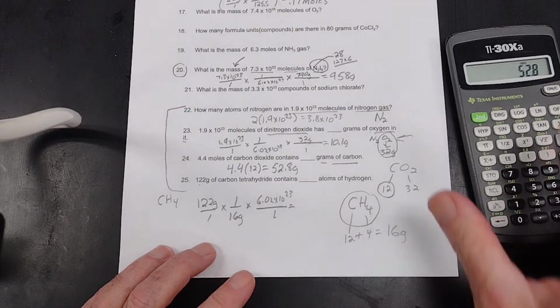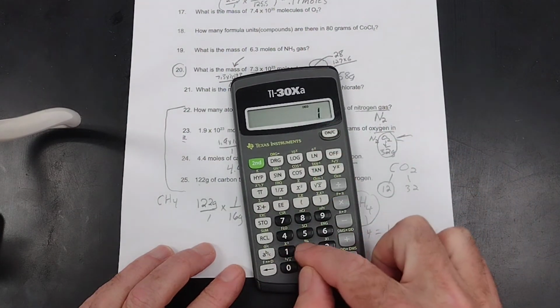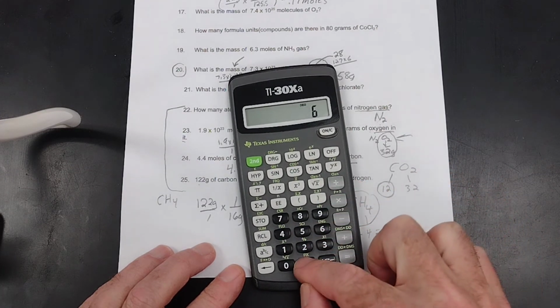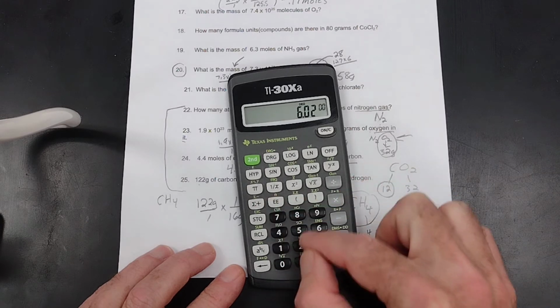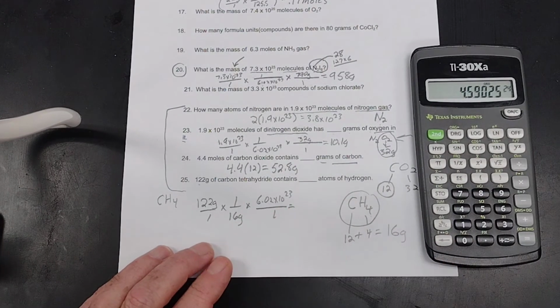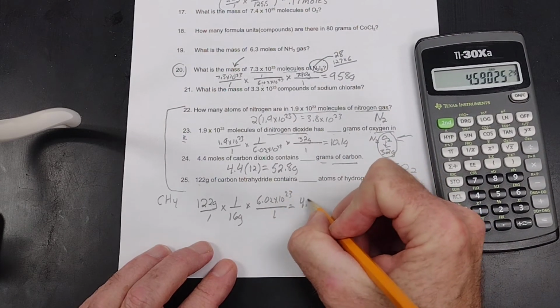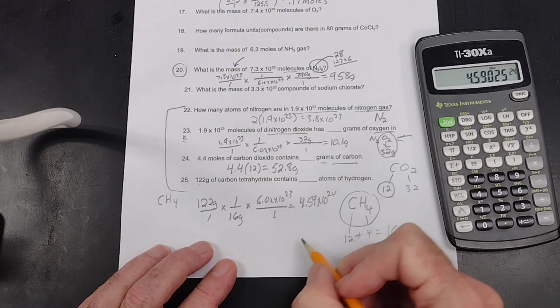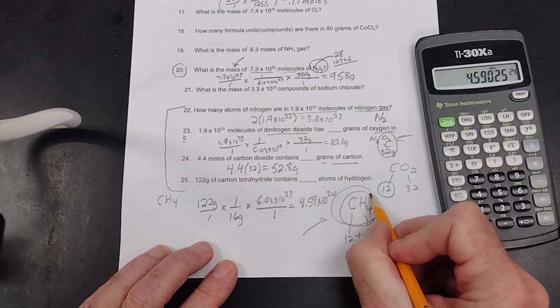All right, so let's just stop there for a second. Let's try that. 122 divided by 16 times 6.02 EE23 equals 4.59 times 10 to the 24th. This would be the answer if we wanted to know how many methanes there were.